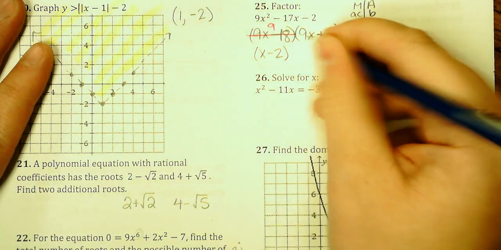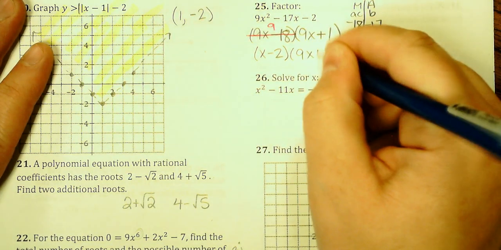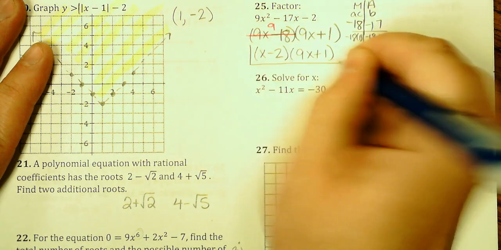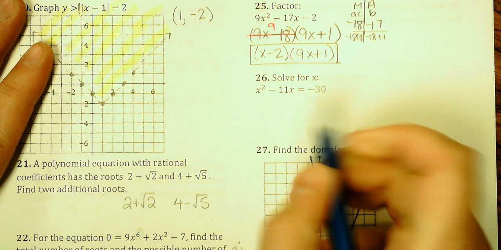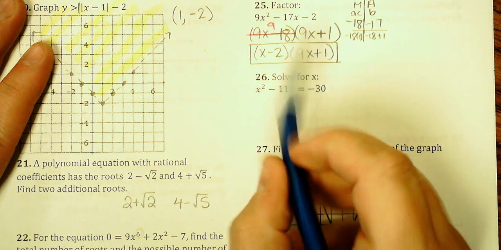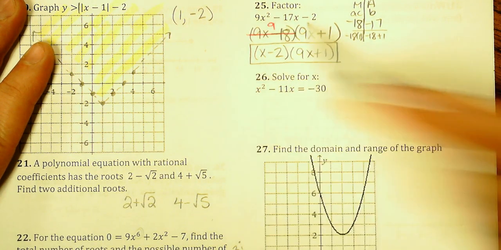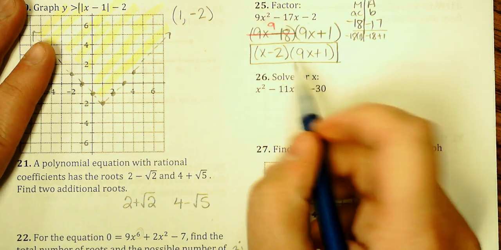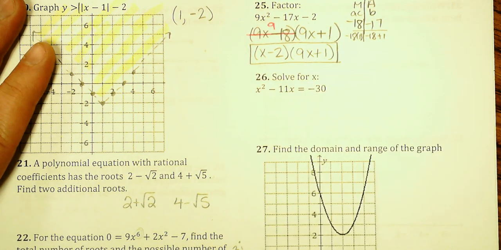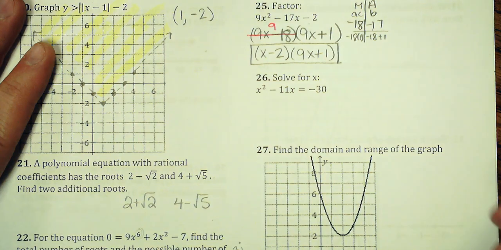Now, 9x and 1 don't have anything in common, so that is the real factor, and this is the factored form. Easy to check. You could FOIL this back out. x times 9x is 9x squared. I usually just check at least the first term and the last term. If I do negative 2 times 1, that gives me the negative 2. So I should be in good shape.